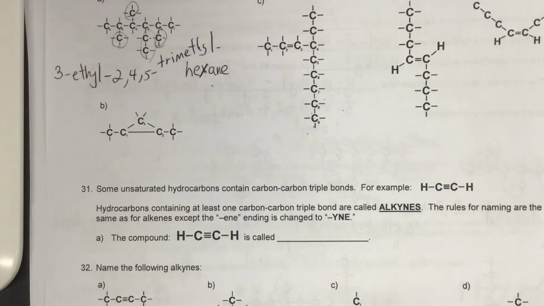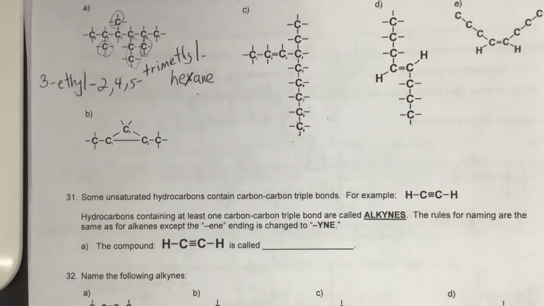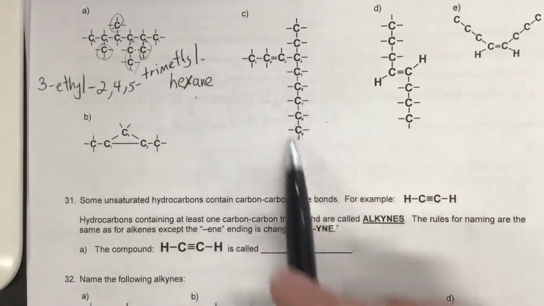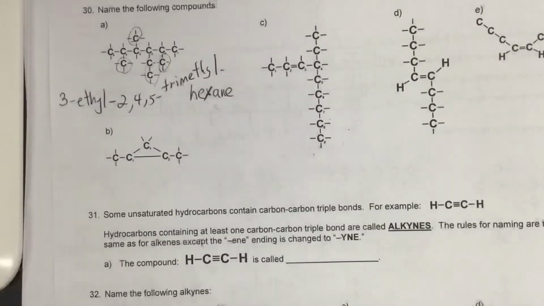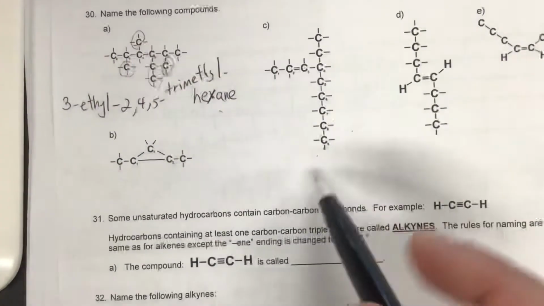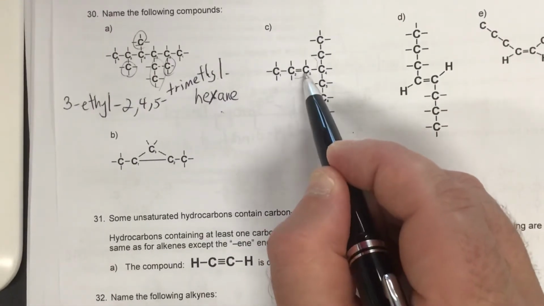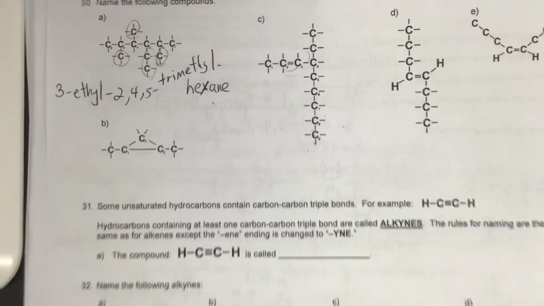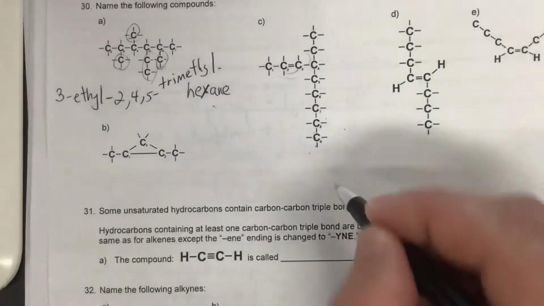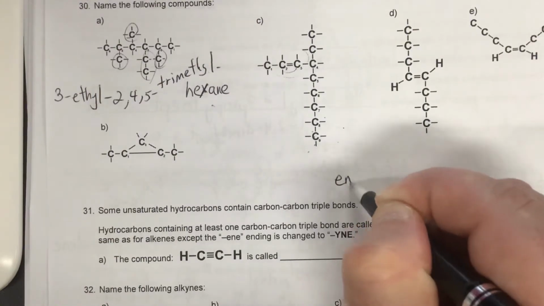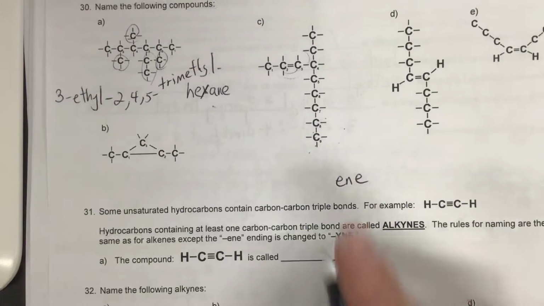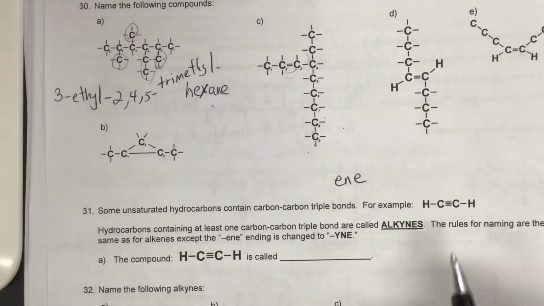Okay, next one. What's the first thing that you see with this next one, C? The first thing you should be looking for is, are there any double bonds, or even, as we'll look at later, triple bonds? And yes, I see a double bond right there. So we know this is an alkene. Okay, so it's going to have the ene ending. Okay, they've been very kind to number everything for us.